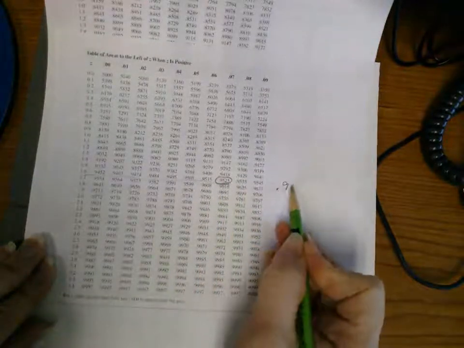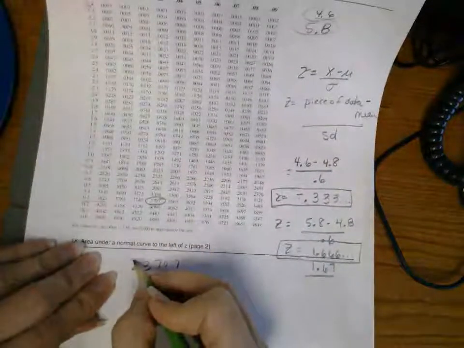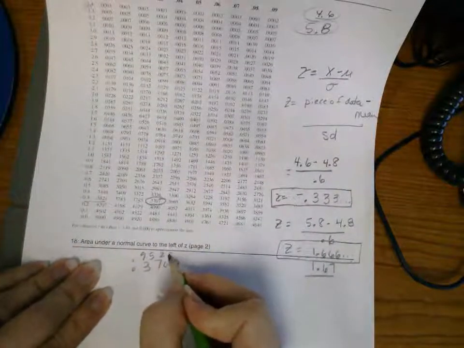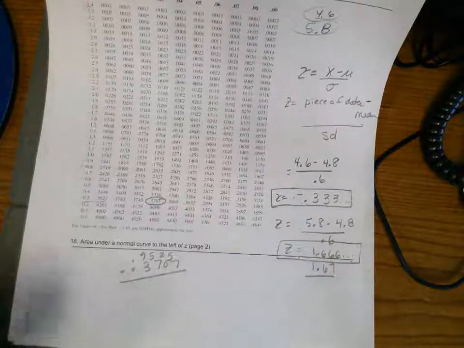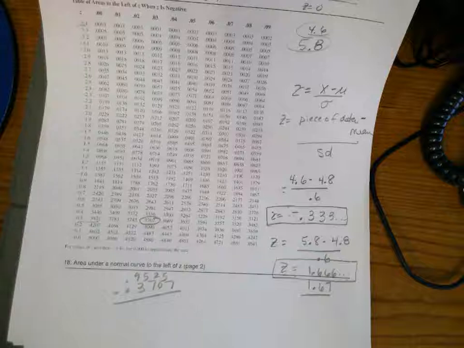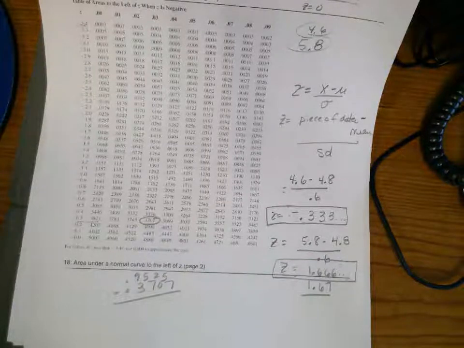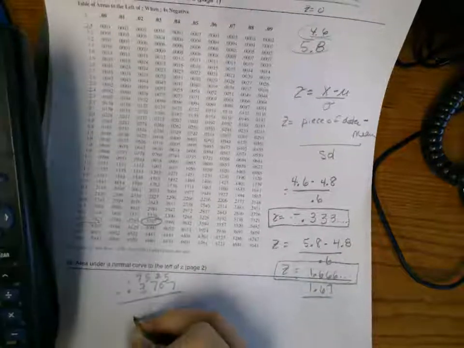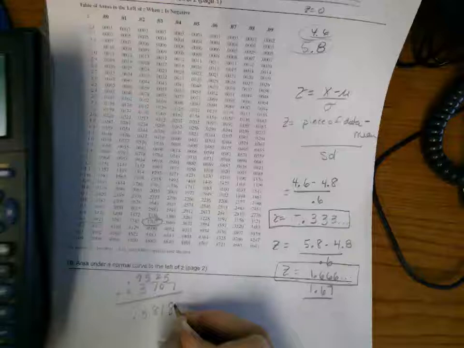I see 0.9525. So that's my value. I'm going to put that on top of this because it's bigger, and I need to subtract those. So let's subtract those two z values, 0.9525 minus 0.3707 is 0.5818.